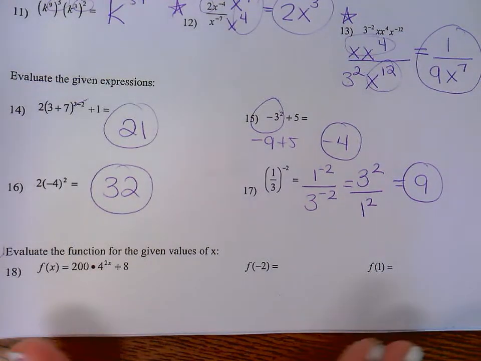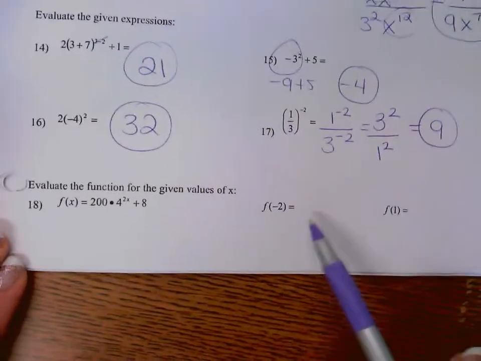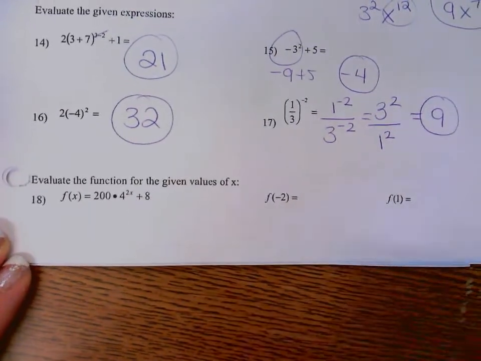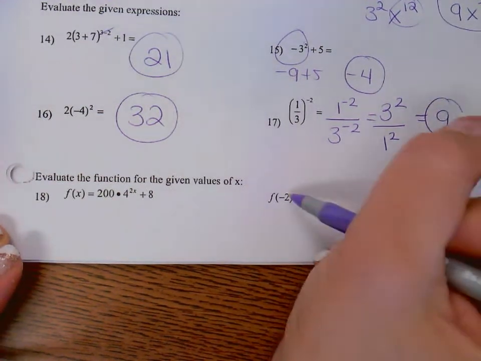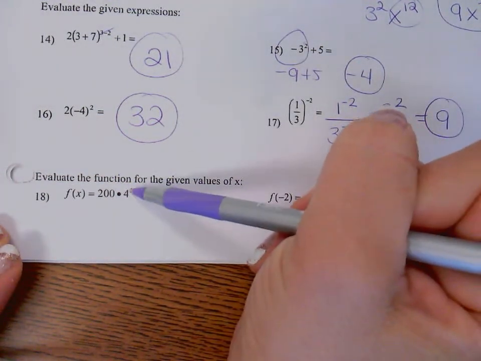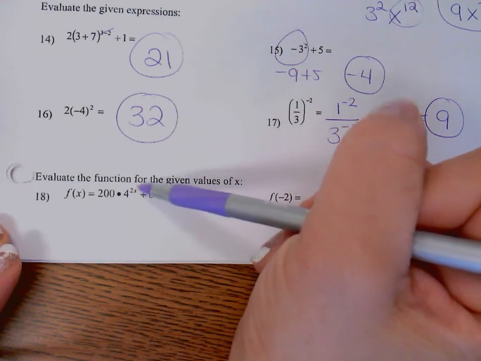And then let's see. When you evaluated and made this a negative 2, what did you get? 200 times 4 to the negative 4th plus 8. What did it come out to? When you plugged in negative 2, that would give me negative 4. I think you might have made it 0.